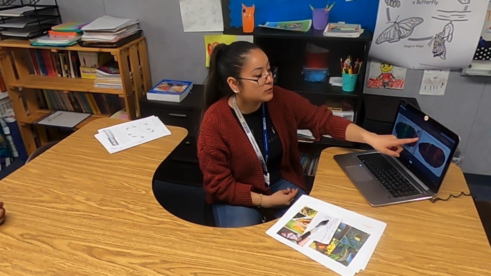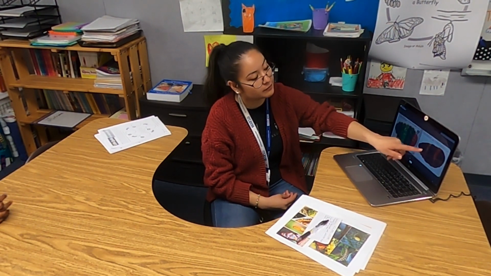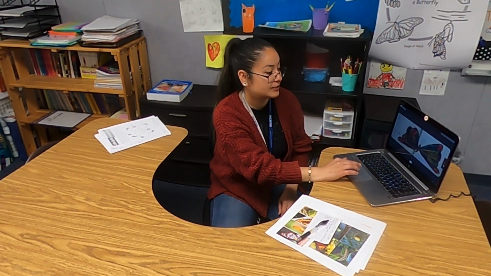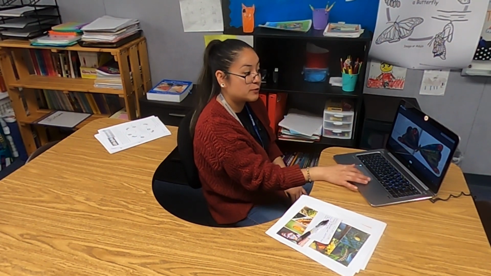So look, now that he's all big and strong, he built a small house called the cocoon around himself. He stayed inside for more than 2 weeks. Then he nibbled a hole in the cocoon and pushed his way out. Ooh, let's see what comes out. He was a beautiful butterfly. A rainbow beautiful butterfly, right?